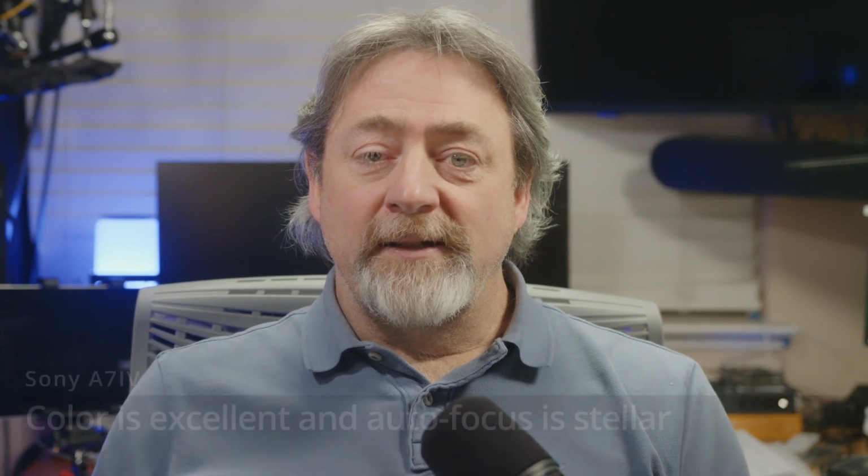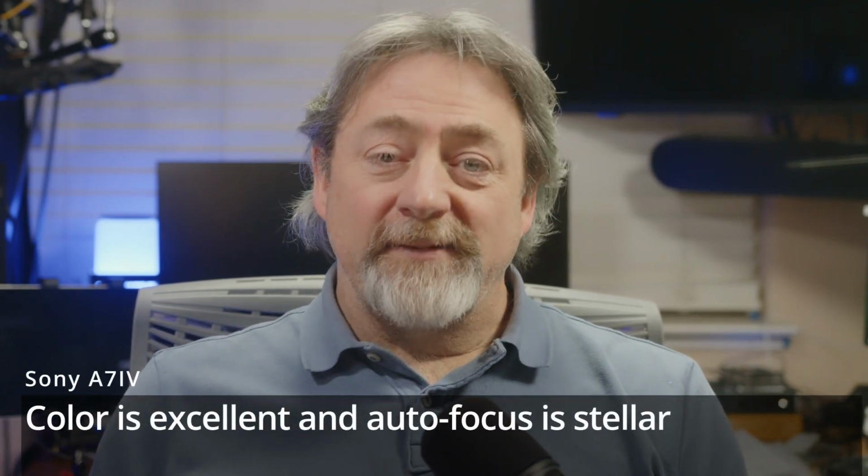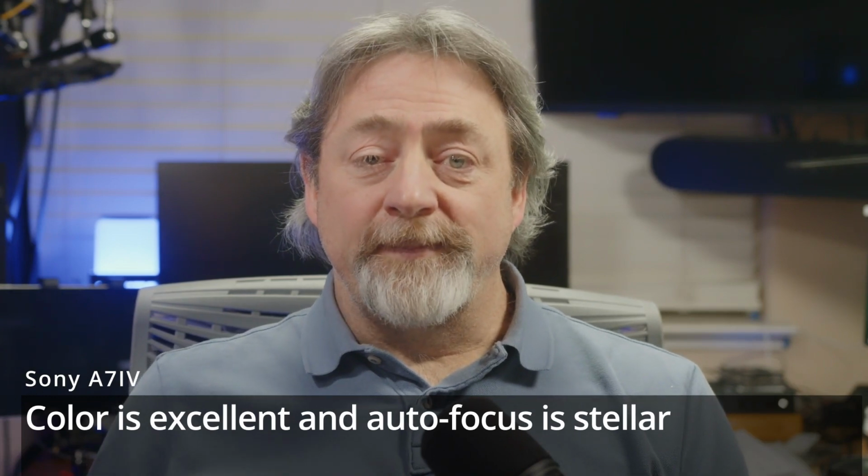There are some bundles out there that have the body, one or two lenses, and a bunch of accessories that run around $3,000 US. The color on these cameras is terrific, and the autofocus is stellar. This is one of the things Sony is known for. This might be over the top for your day-to-day setup, unless you're doing a lot of high-stakes presentations and high-stakes calls.